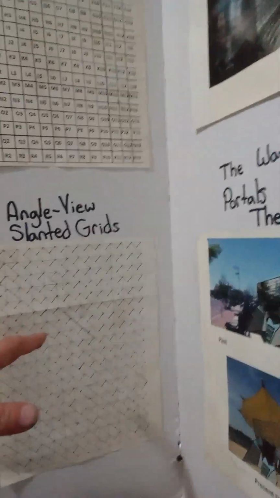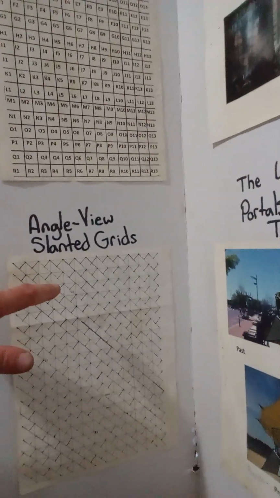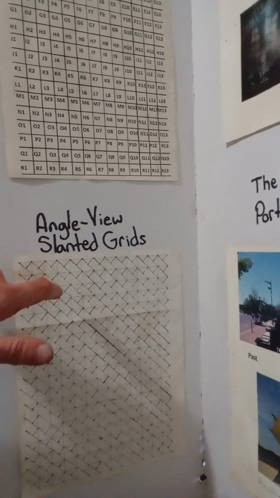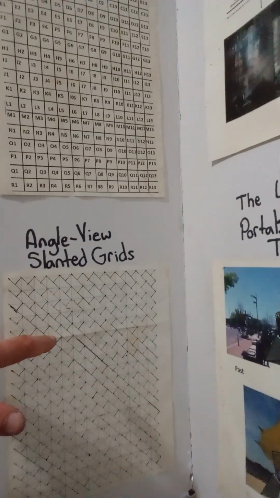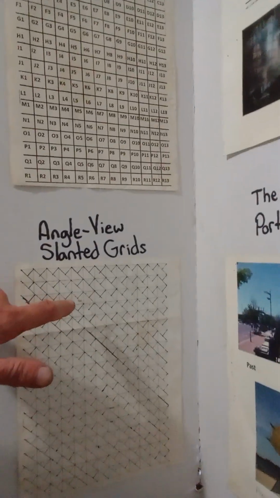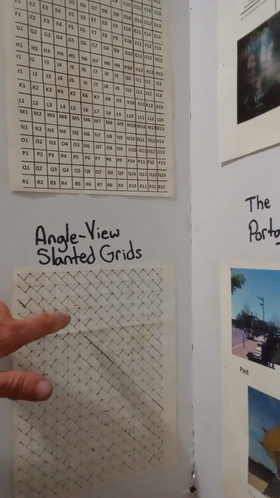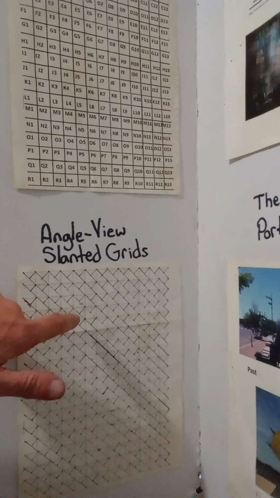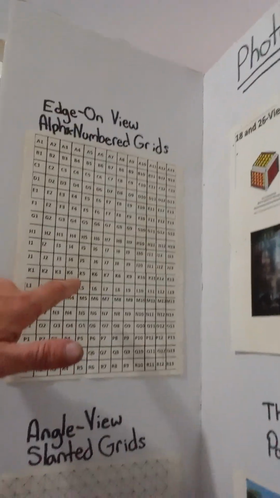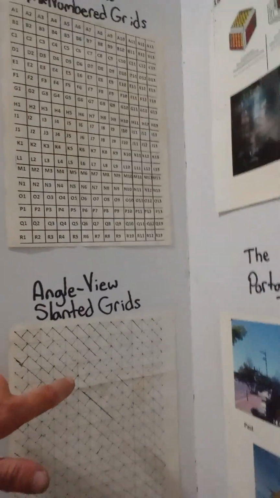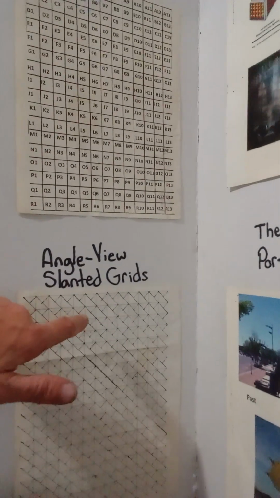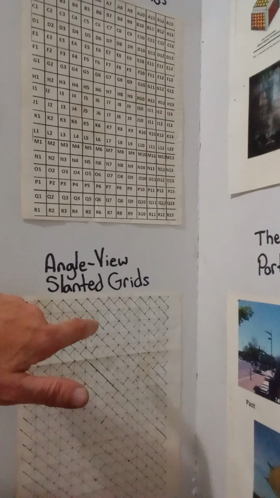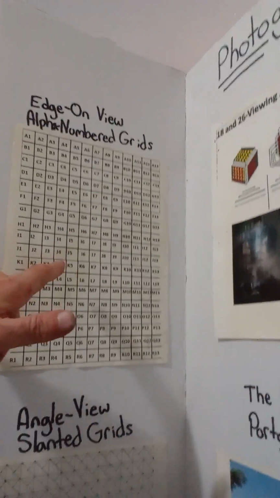While the angle viewed slanted grids, they take up less of a width than these square grids. So it's almost like a synchronicity that the corner angle views allow a better view of the edge-on views that these could have concealed more so if they were thicker width to the edge-on views.